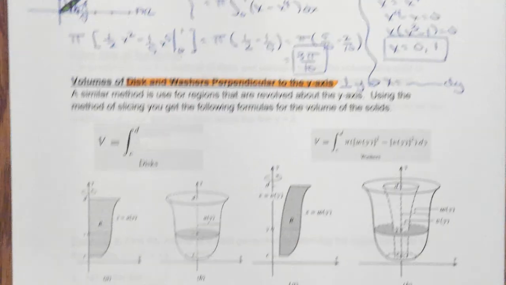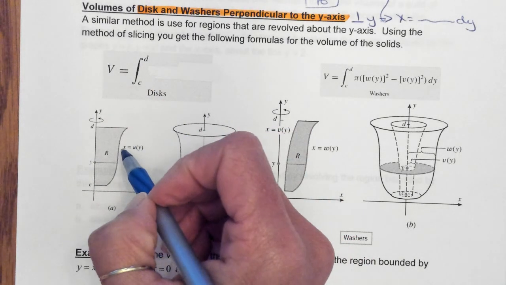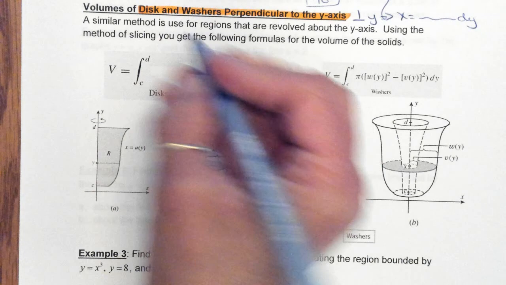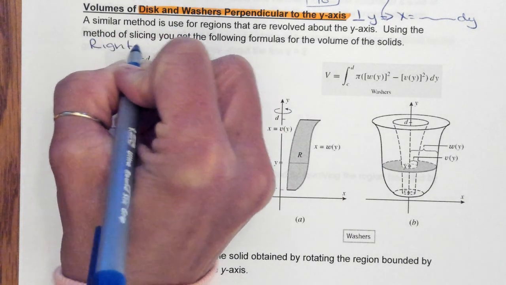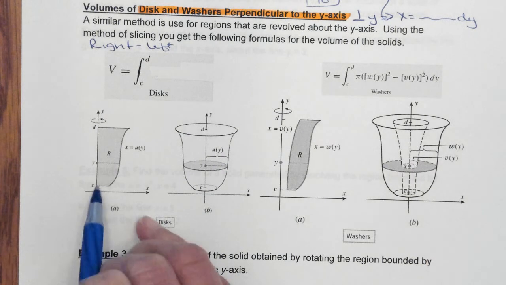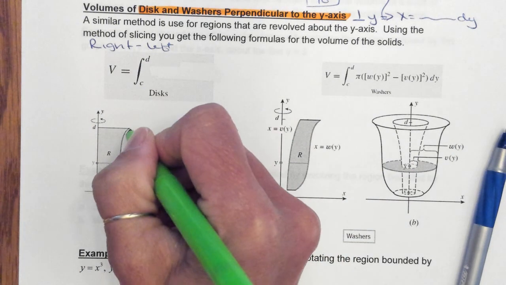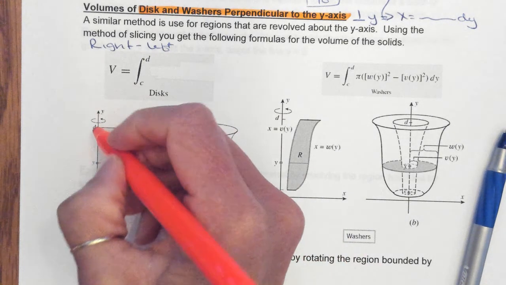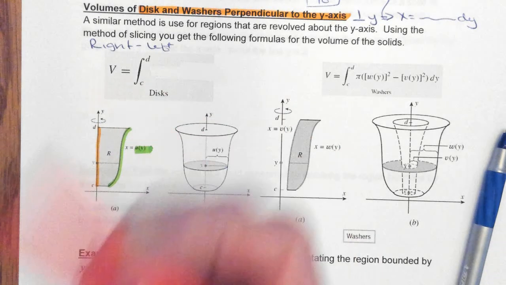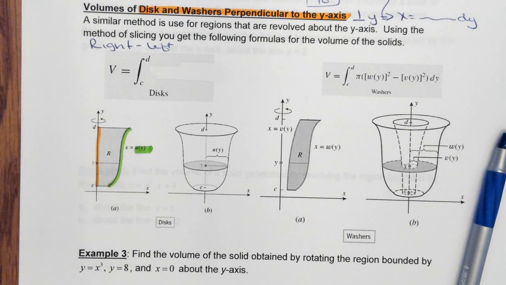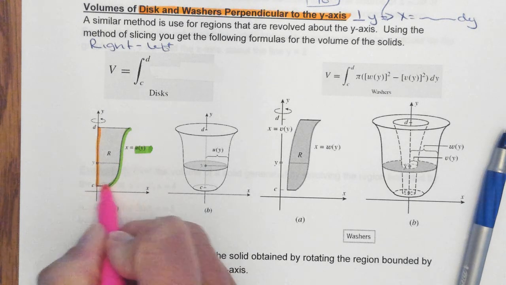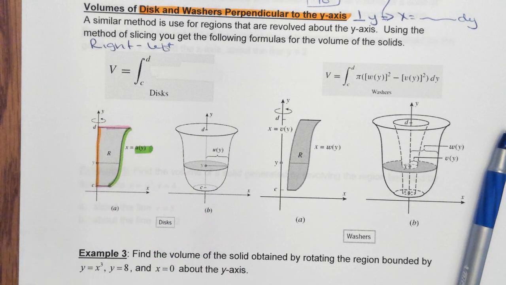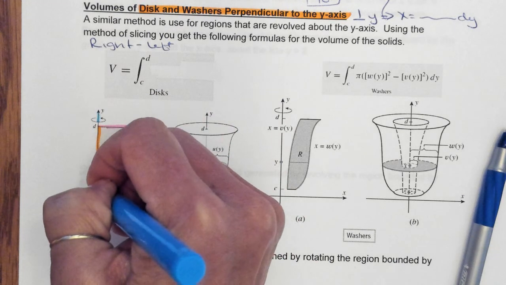But when we're talking about a disk, again, because this is perpendicular to y, remember your format is going to be right minus left. So in this case, this is going to be a disk, because if you look here, my right is u of y. My left is actually where x is equal to 0. And then I have my bounds here from C to D. And then we have our axis of revolution, which is right here. Okay.